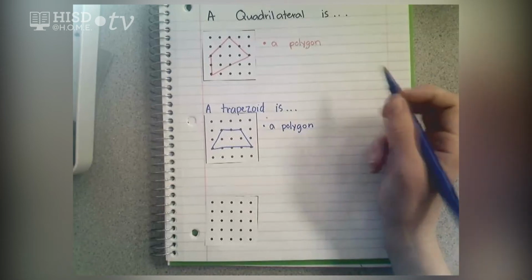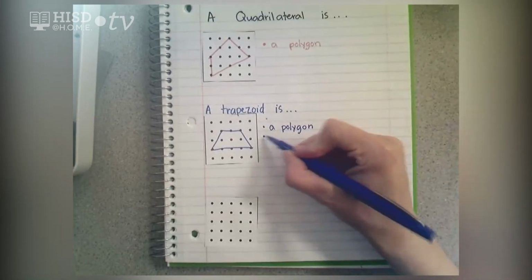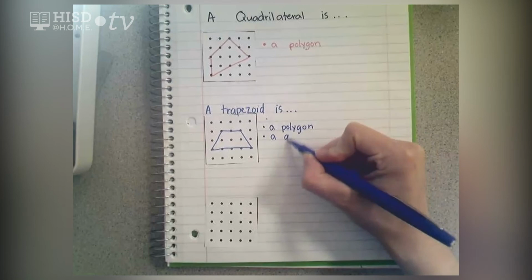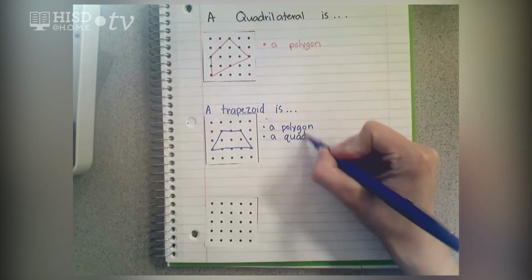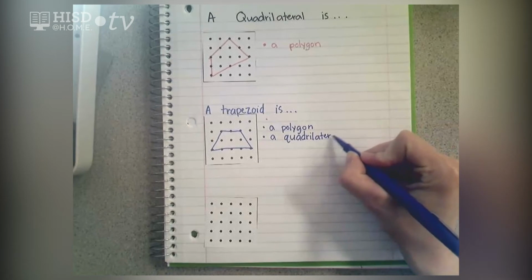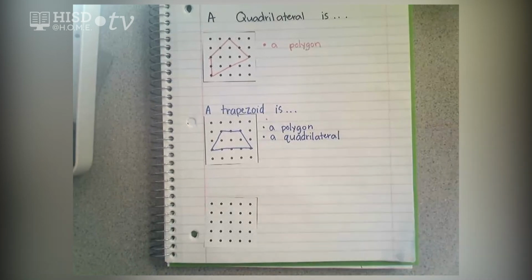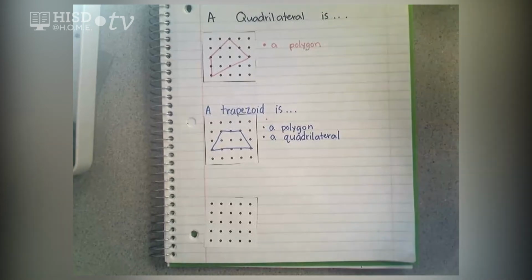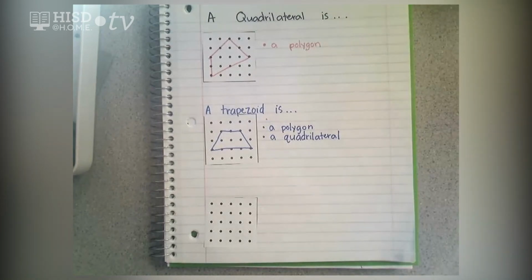A trapezoid is also a quadrilateral. Next, we're going to draw another figure. This figure is going to look like this.